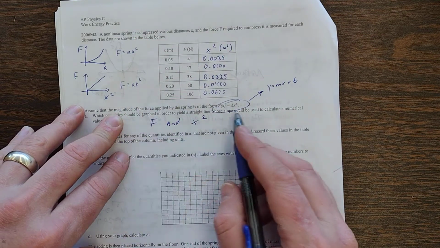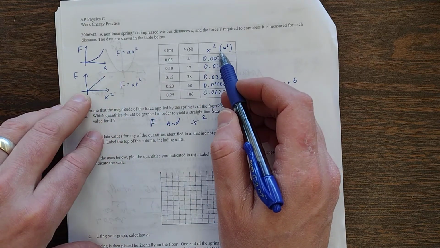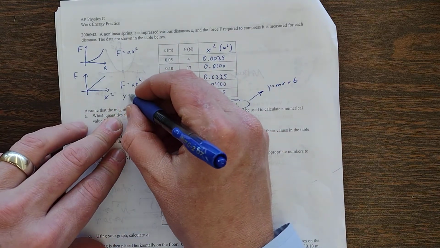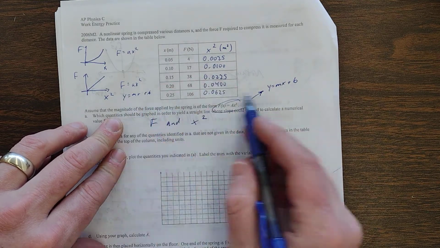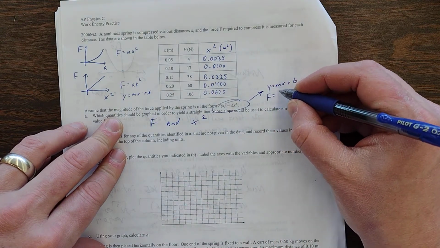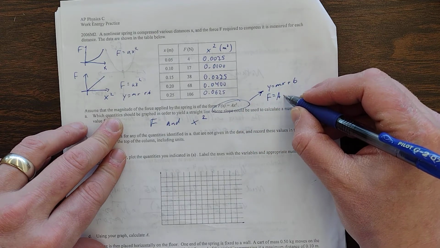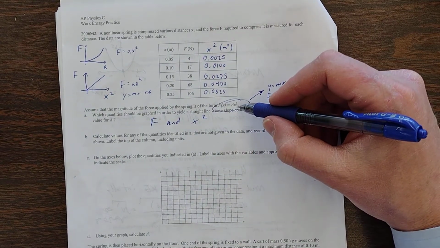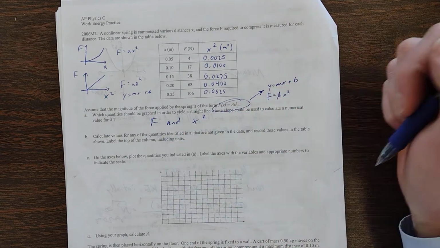So what we do here is something we do in physics all the time, linearization. If we square all the x values and replot the data, we'll get a straight line. And then we can use y equals mx plus b to figure out the equation. So y is your force, m is this constant they're calling a, and the x variable here is actually x squared. It's kind of unfortunate they're using x here, but remember that's a compression distance. So f equals ax squared, and the y-intercept here is going to be 0.